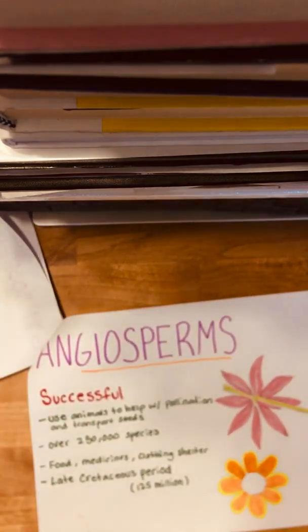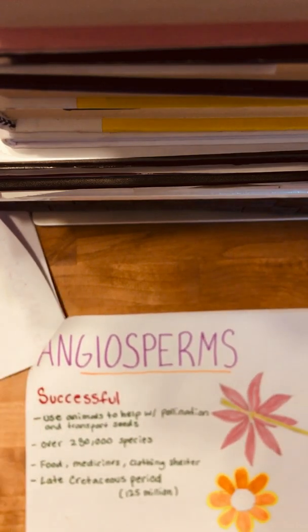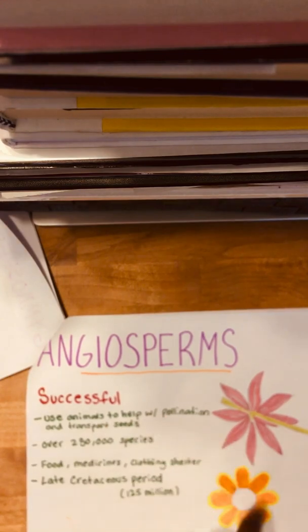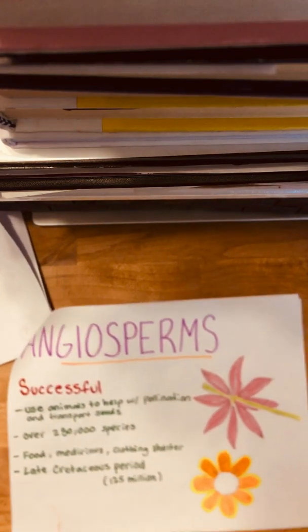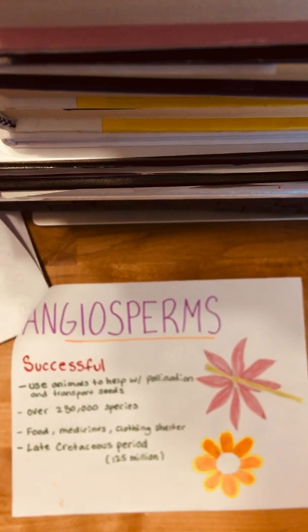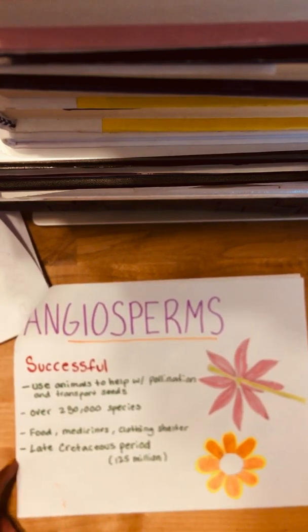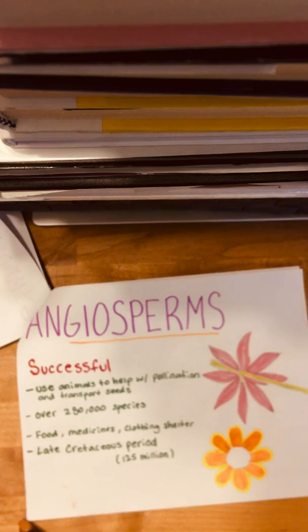So next, we get into the last seeded plants, which are any type of angiosperms. And these are the flowering plants that contain seeds. And angiosperms are the most successful plants because they use animals to help with pollination and transport seeds. And so this is a mutualistic relationship because both organisms are benefiting from their interaction. And there's also over 250,000 species of angiosperms. So if you go out into nature, these are mostly what you're going to see.